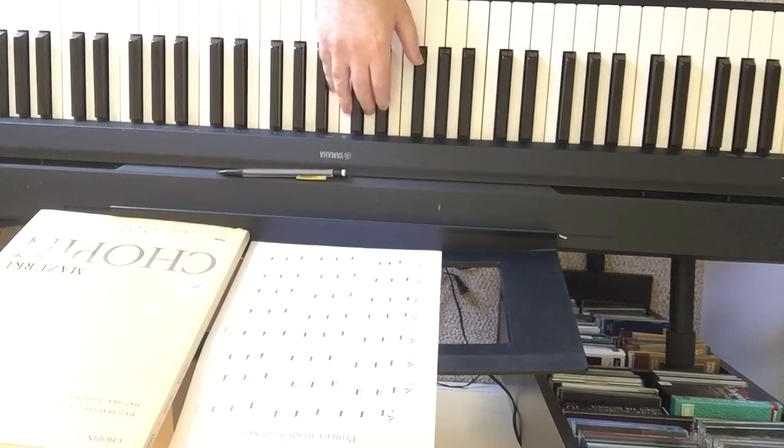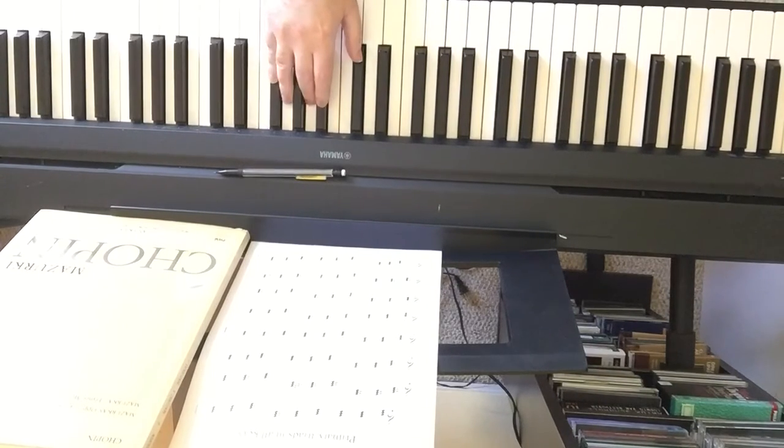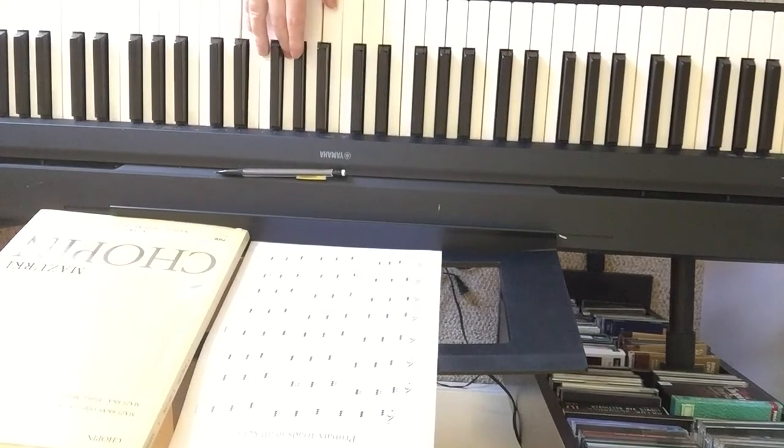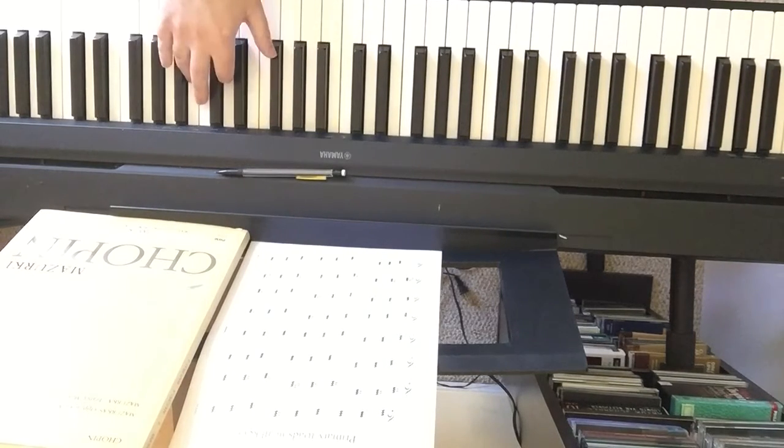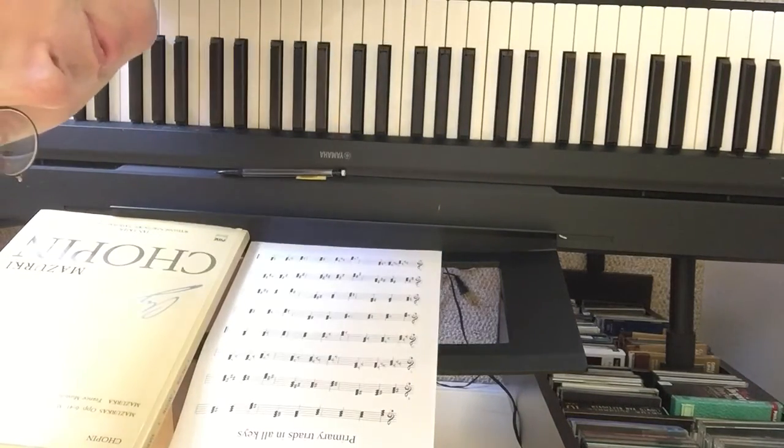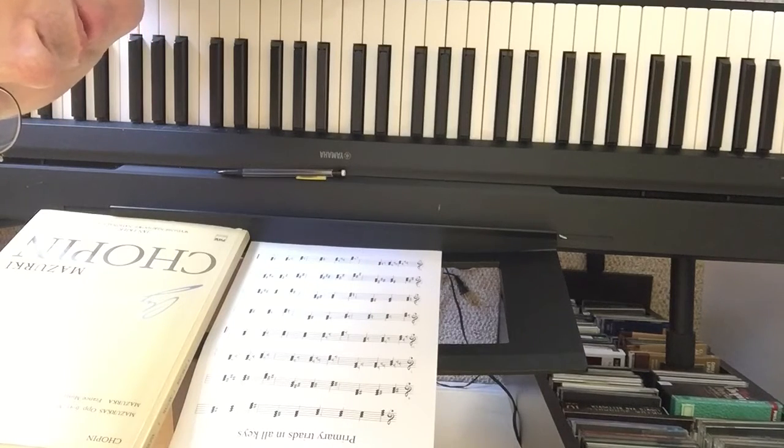Now we're in B flat, 2 flats. 1, 4, 5. And now we're in F, and that's only 1 flat now, right? 1, 4, 5. And of course, if I went another fifth through the cycle of fifths, I'd be back at C major.